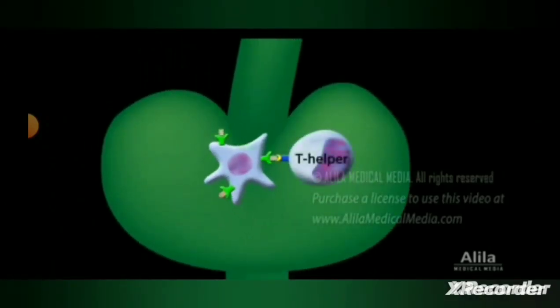Then these dendritic cells migrate to nearby lymph nodes where they present the antigen to matching T helper cells whose CD4 receptors bind to MHC2 molecules.